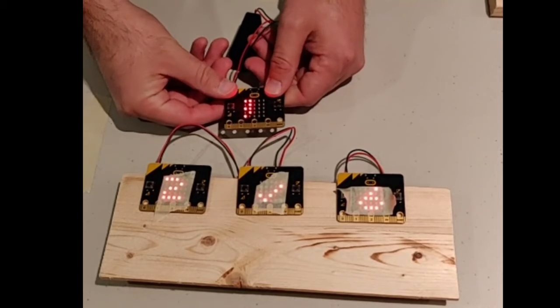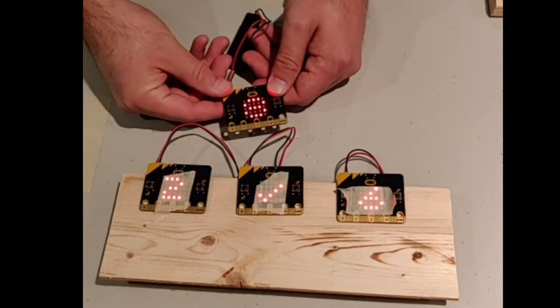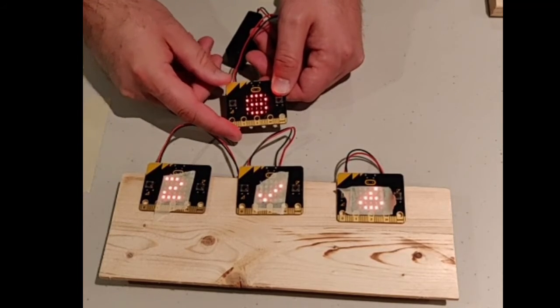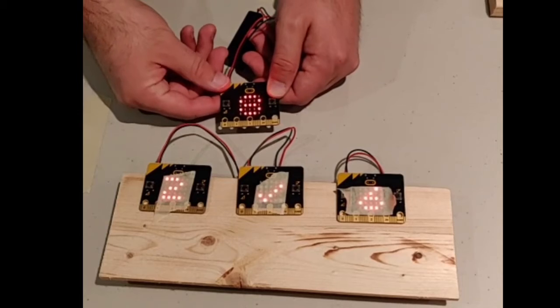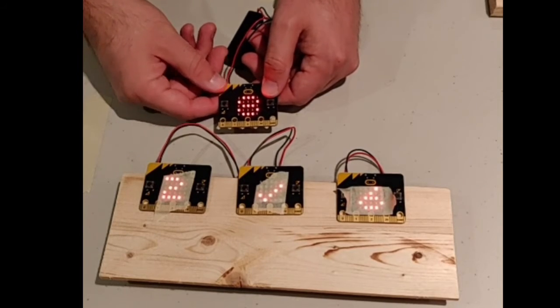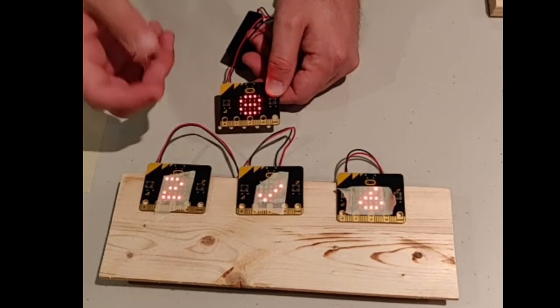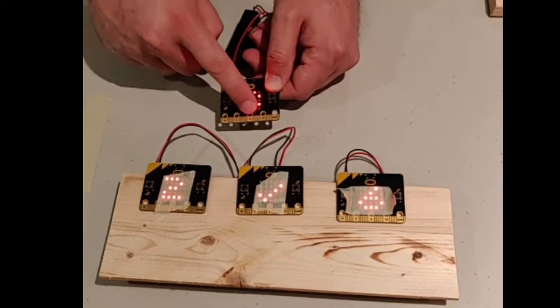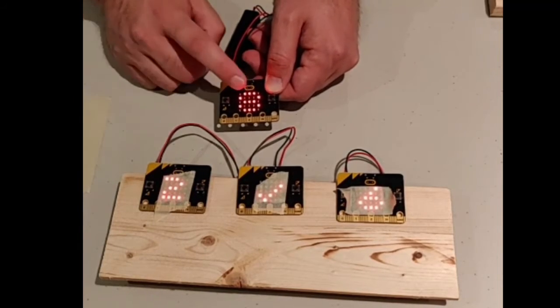So again, we're using this. You can challenge your students to make something like this, either with a single microbit or something like this, a little more coding intensive, where you have to ensure that this one here, I can explain a little bit more.